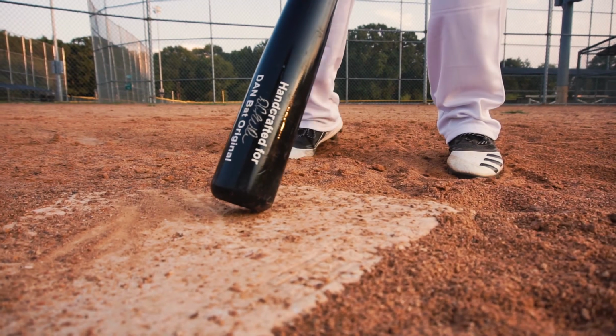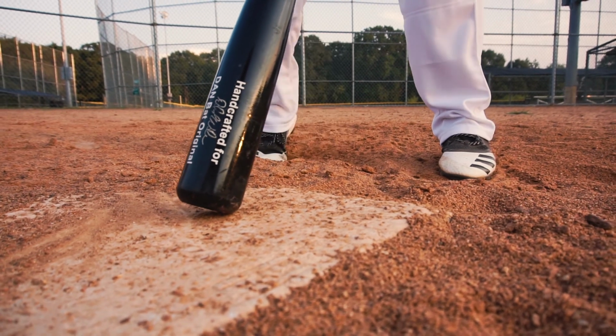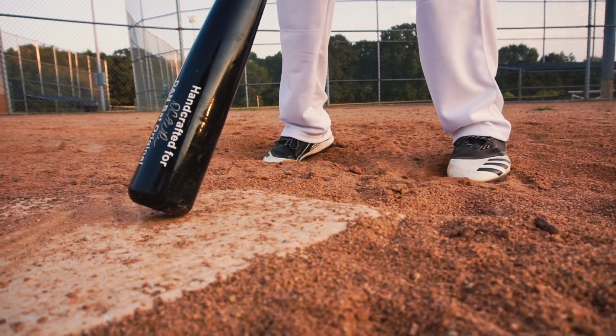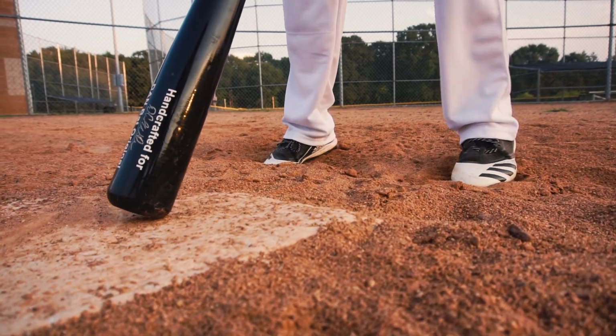Next shot, feet digging in the dirt. This is pretty simple. I was low to the ground, and as you can see, the batter had the bat kind of propped on the ground on home plate. And I moved the camera from left to right to show the feet digging in the dirt.